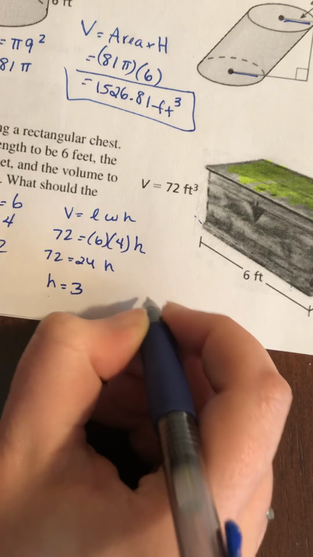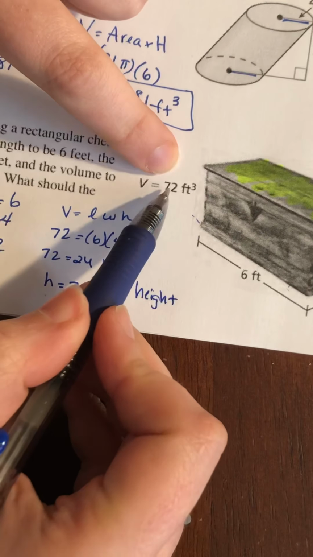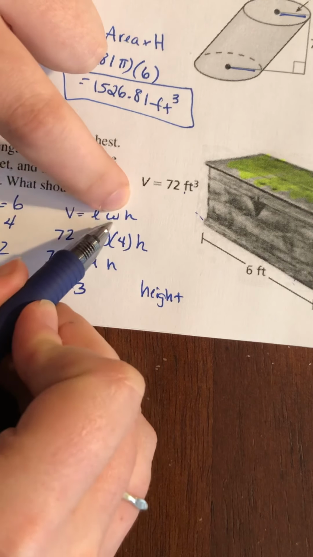Keep in mind, you want your units to be correct. So the volume is cubic feet, because essentially this is feet times feet times feet.